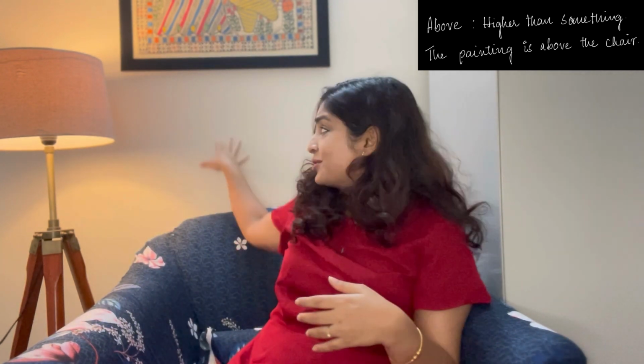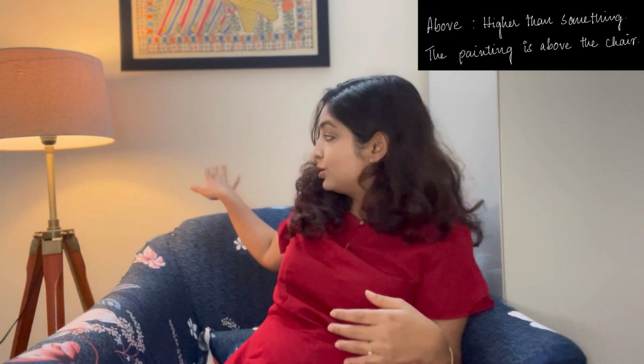The first preposition to talk about place and position is above. So above talks about something that is higher than something or somebody. For example, the painting is above the chair. So if we think about this as a plane, so the chair comes and then comes the painting. The painting is above the chair.